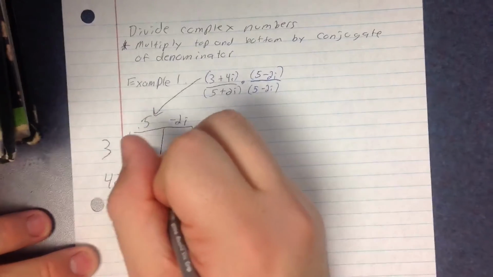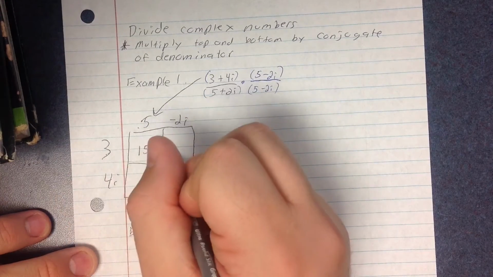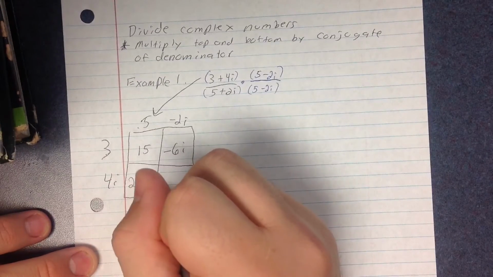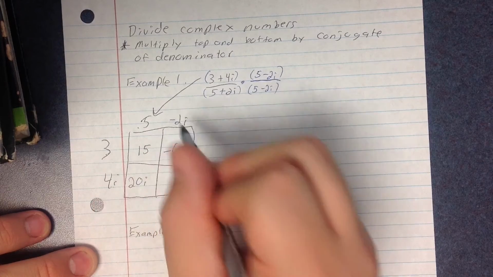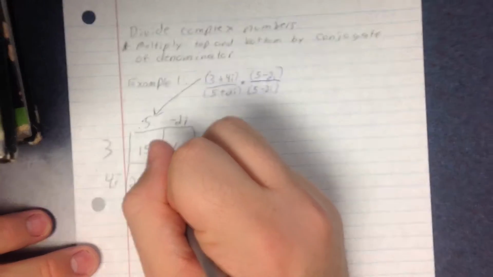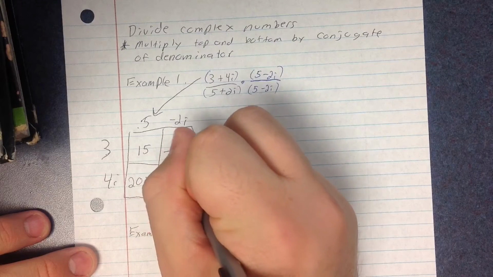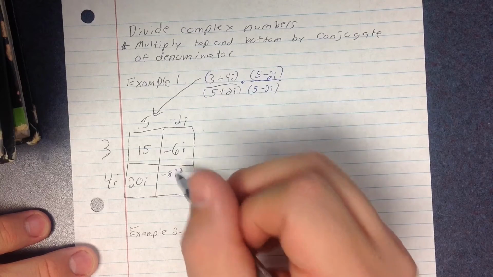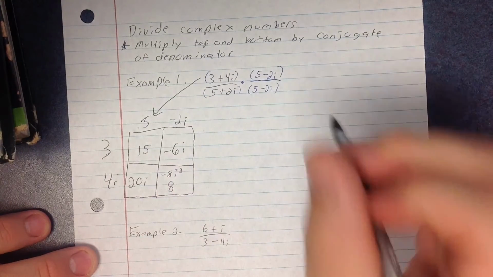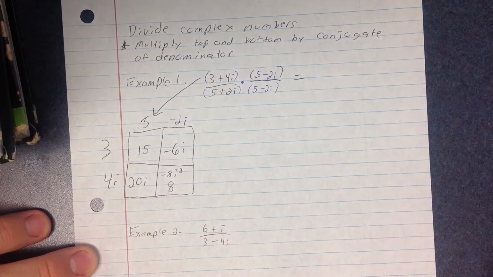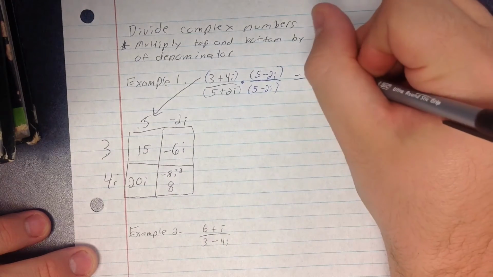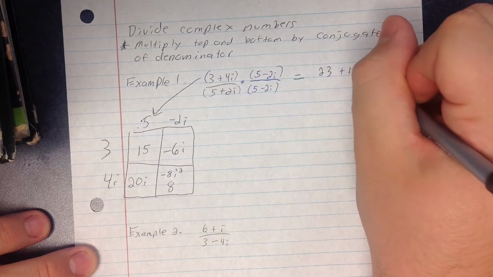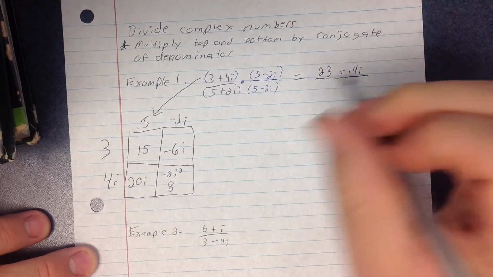3 times 5 is 15. 3 times negative 2i is negative 6i. 4i times 5 is 20i. 4i times negative 2i would be negative 8i squared. But again, i squared is negative 1, so this means negative 8 times negative 1, which is a positive 8. So if I combine my real parts, 15 and 8 is 23. 20i and negative 6i is positive 14i over.